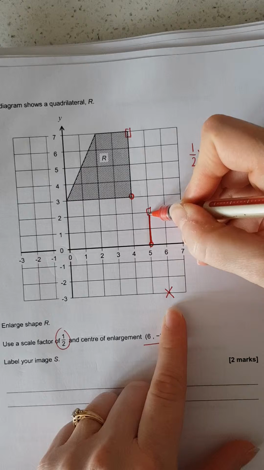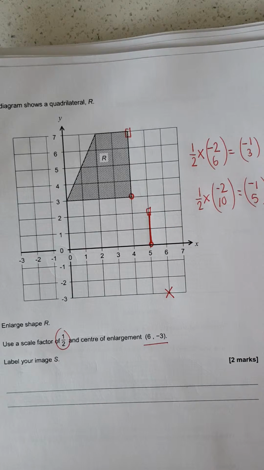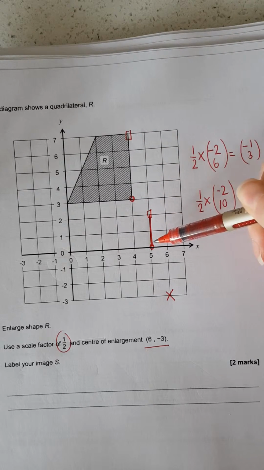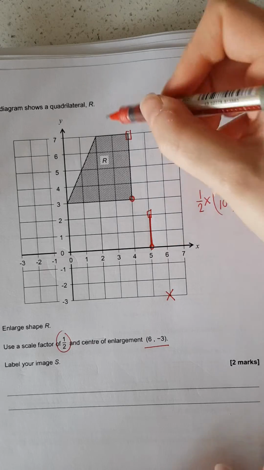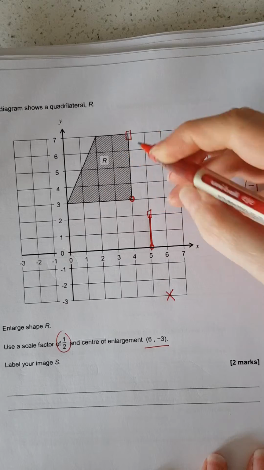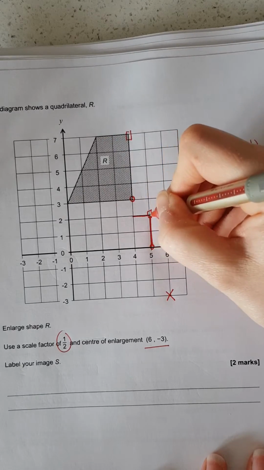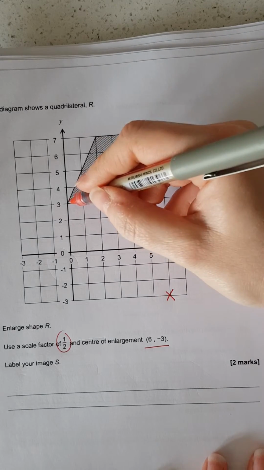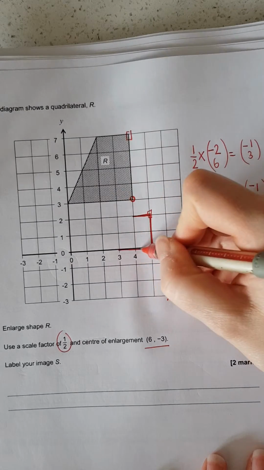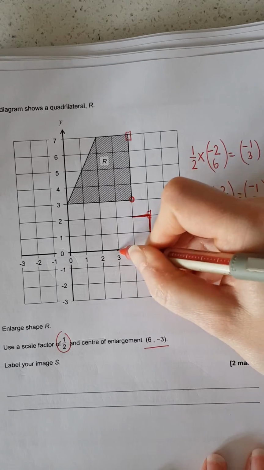Now scale factor of 1/2, even though it is still an enlargement, when it's a fraction, the job of the scale factor 1/2 actually makes the shape smaller. Which makes sense as to why this length here that was 4 is now 2. With that in mind, I could then just halve the length of my top and my bottom. So instead of going 2 across, I'm going to go 1 across for the top, and instead of going 4 across at the bottom, I'm only going to go 2 across because it's a scale factor of 1/2.